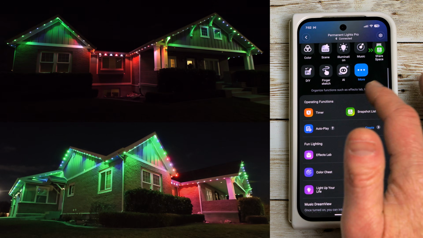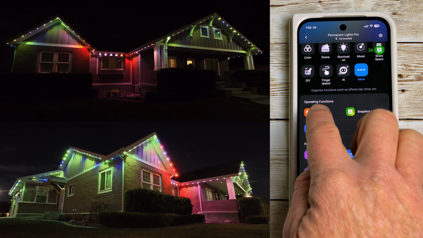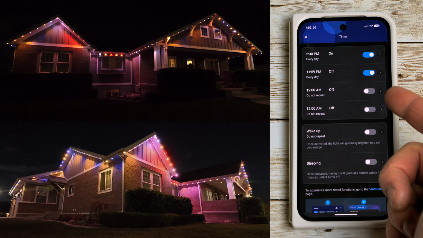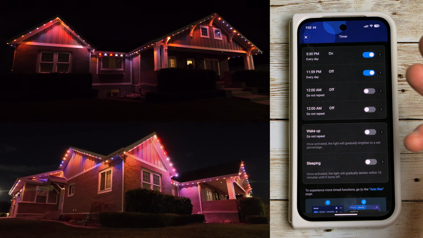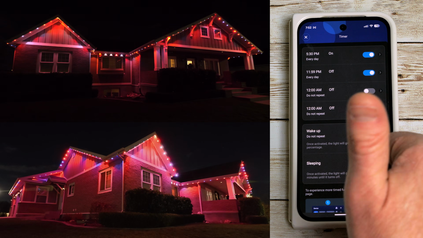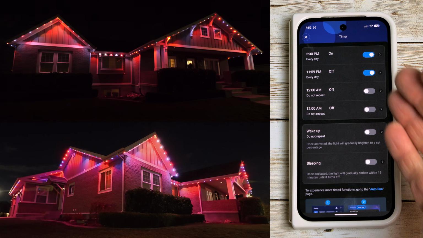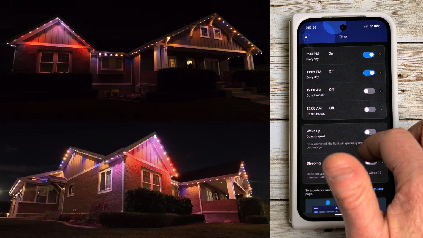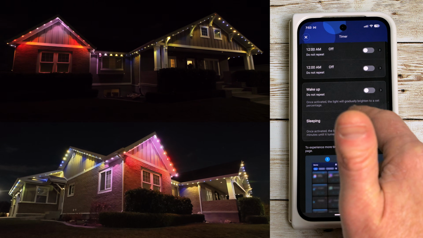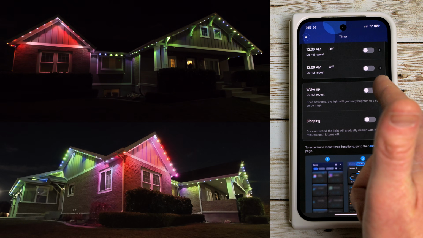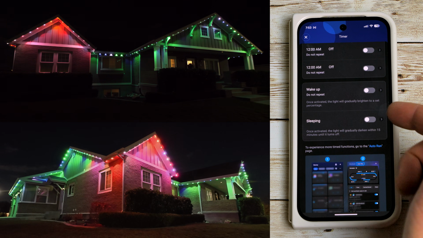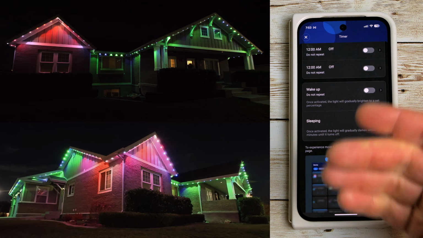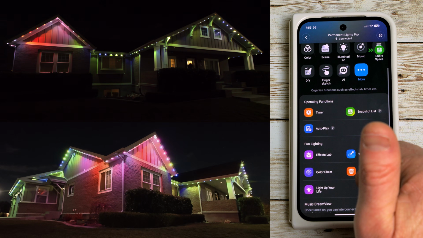Now down here we have the other functions where we have the timer. Like we saw earlier, we can go in and choose when it's going to turn on and off. Again, that's just for time and the current scene it's on. So every month you may want to come in, choose a new scene, and then it's just going to go that scene every time it turns on and off. You also have some other options to have it wake up to the lights to have them slowly turn on, or you can have it sleep and turn off after so long that it's been on. So nice that you have those.